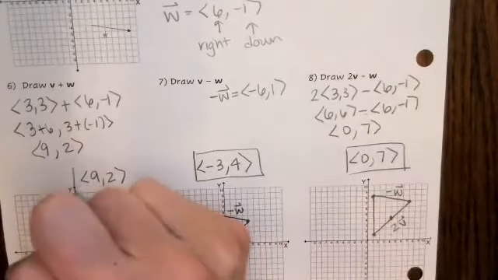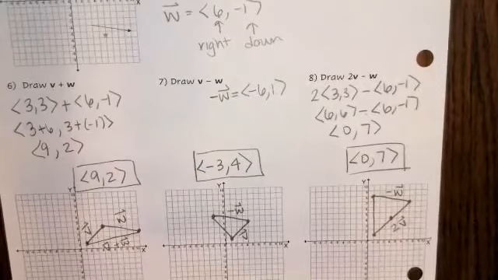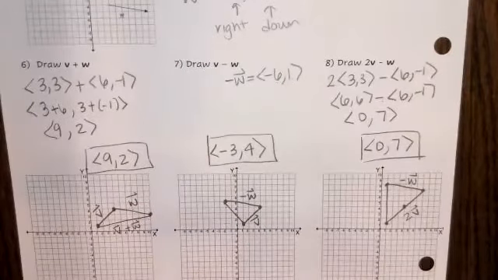So on the quiz or test, you could just do whichever one you wanted when it said find u plus v or v plus w. You can do algebraic or geometric. All right, next time we'll do day 2 of vectors and we'll do some word problems with it.